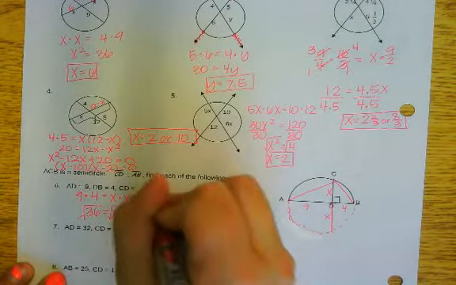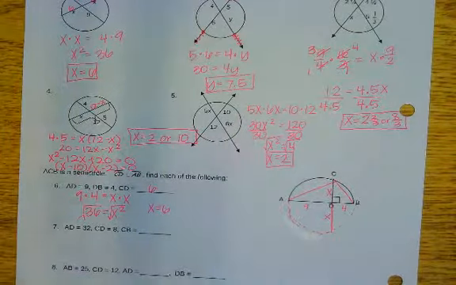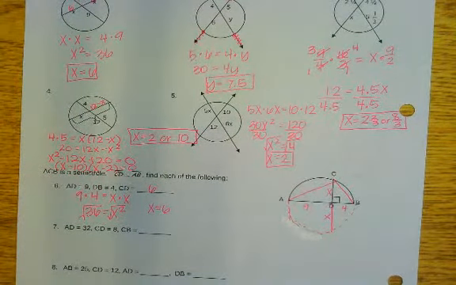We're just making leaps. Okay, try 7 on your own. You're going to have to relabel your picture, so hopefully use pencil, or draw a new one.